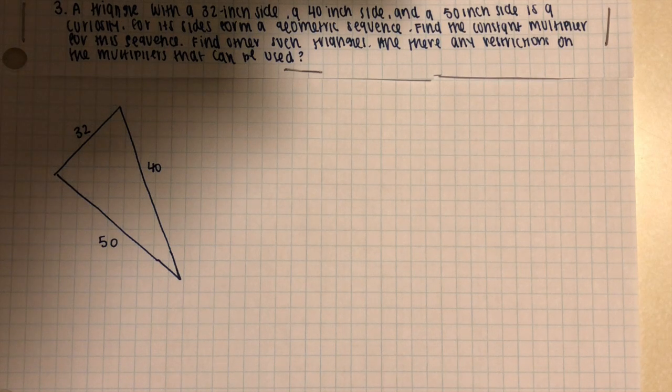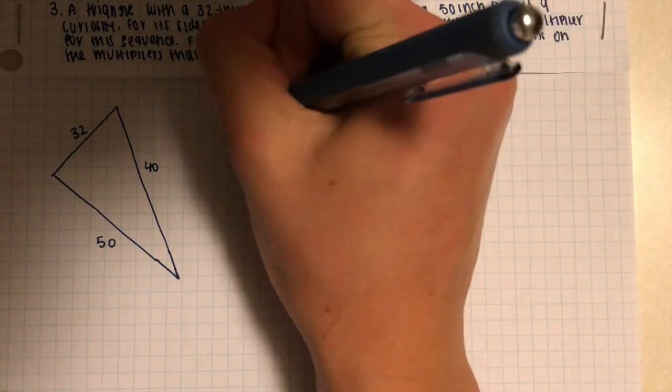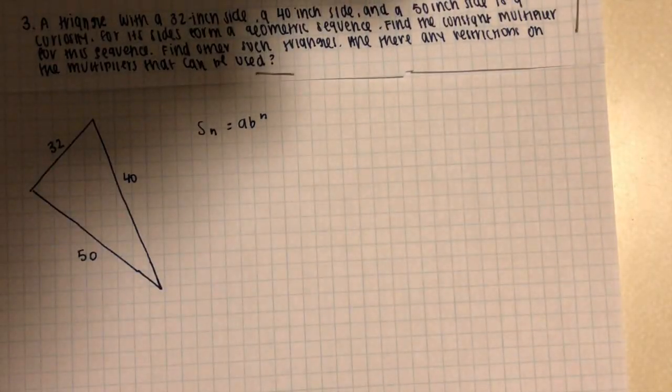Today we're going to be assessing a problem that has a 32-inch side, a 40-inch side, and a 50-inch side in a triangle and has a geometric sequence. A common geometric sequence that is often used is s to the n equals a b to the nth. So we're going to determine what s to the 0 is to get this problem started.